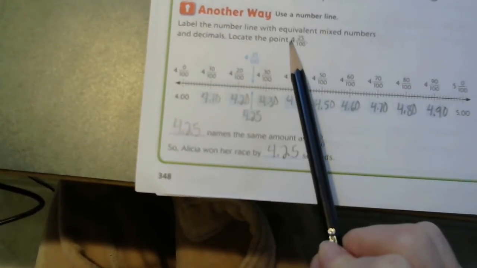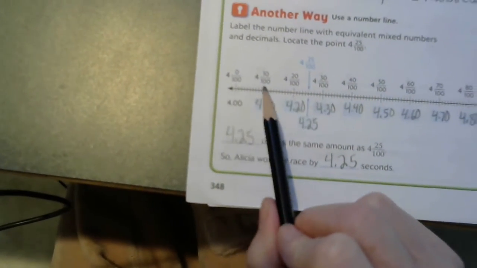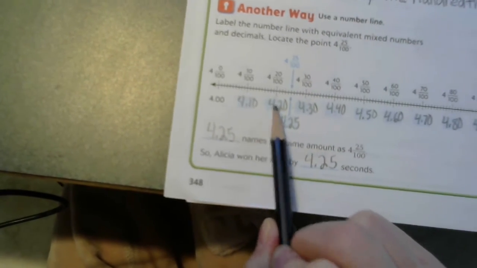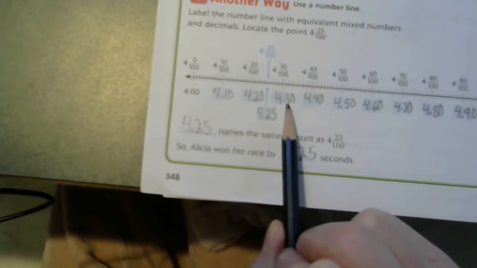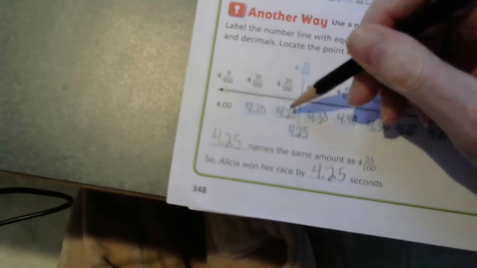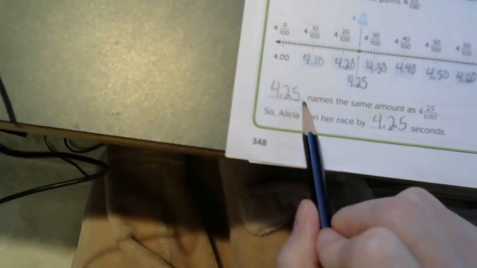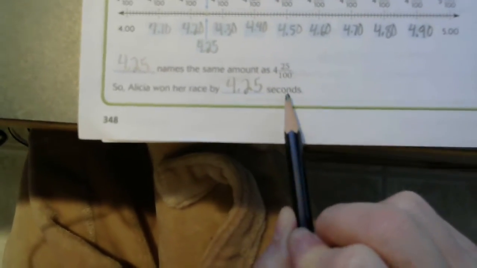Locate 4.25 on the number line. 4.25 has to come after 4.1, 4.2, but before 4.3, so it's halfway in between 4.2 and 4.3. 4.25 lies right there. 4.25 names the same amount as 4 and 25 hundredths, so Alicia won her race by 4.25 seconds.